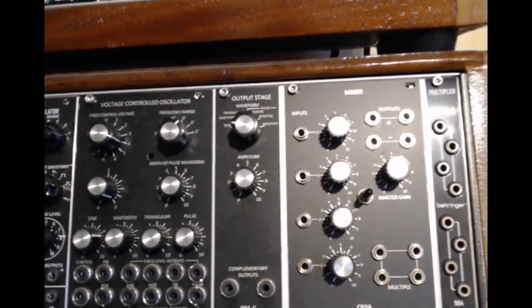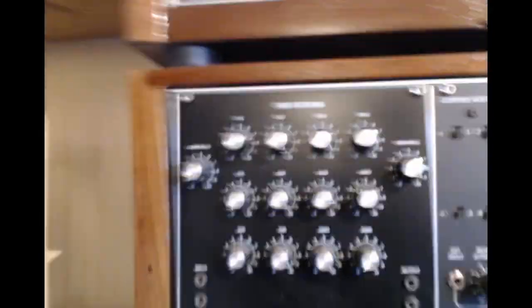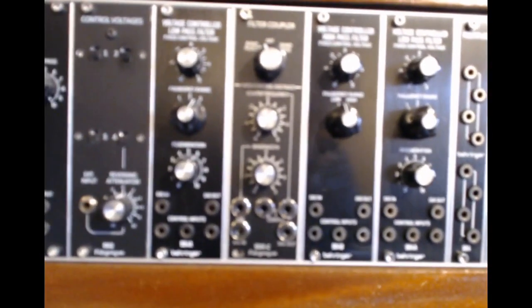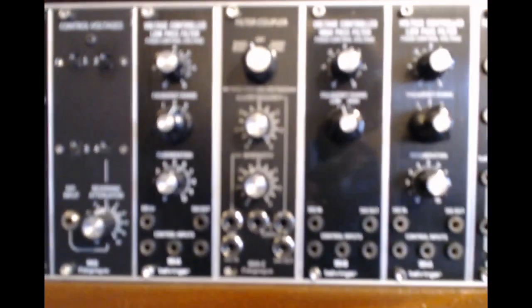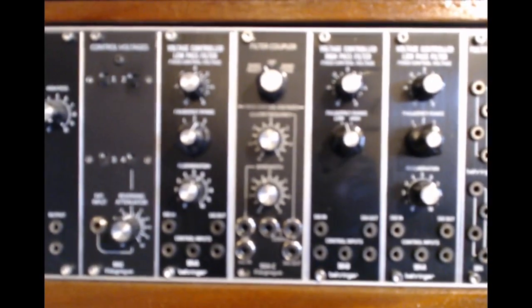Okay, going up to the next cabinet: Behringer 914, standalone 992 control voltages, my own, not Behringer's. Behringer 904A low pass filter, my 904C filter coupler in the middle. The focus has gone off slightly, apologies for that.